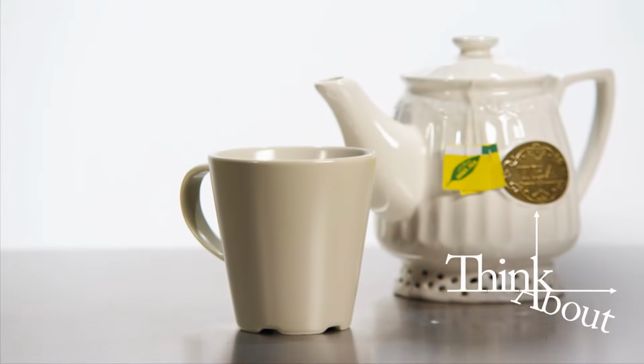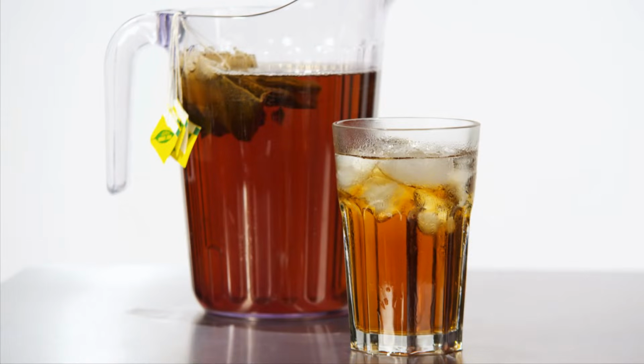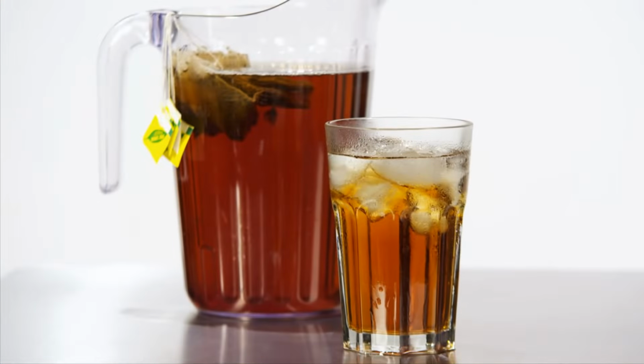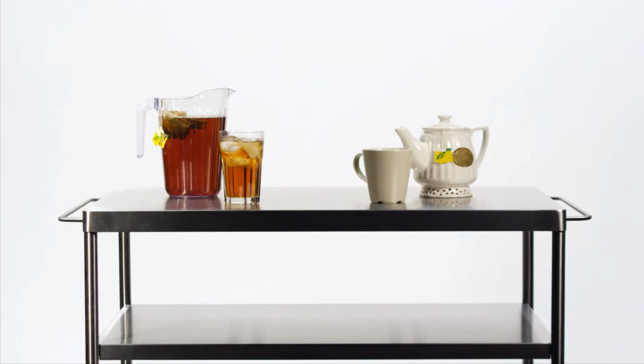Here's a nice cup of hot tea. And here's a glass of the same tea, except it's ice cold. So what's the difference? Well, one is hot and one is cold. In other words, they have a different temperature.